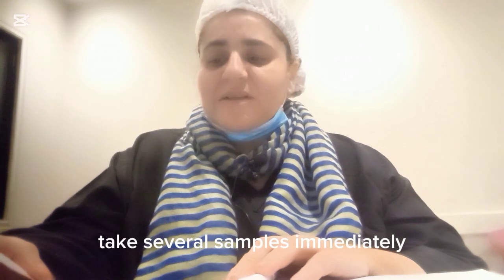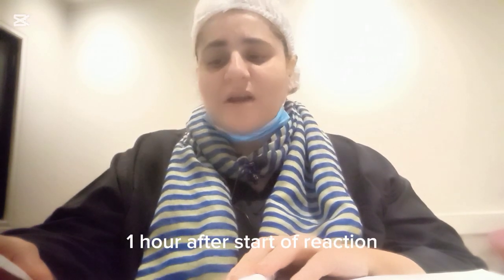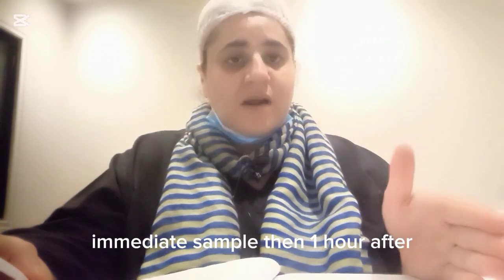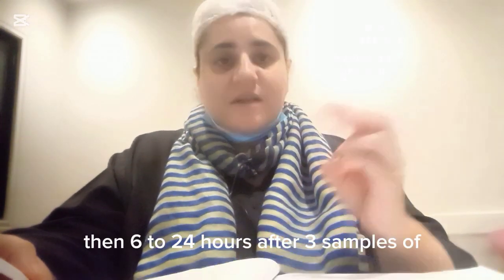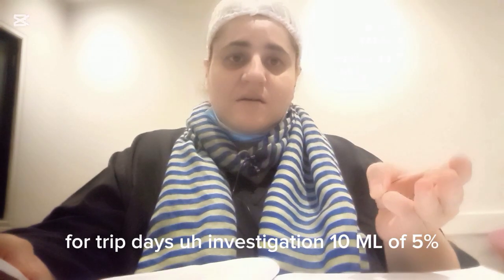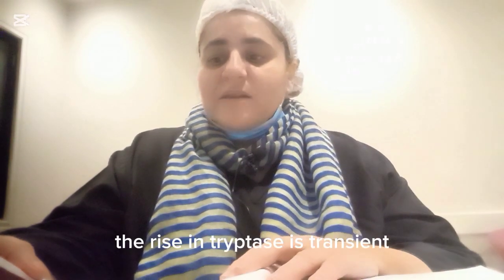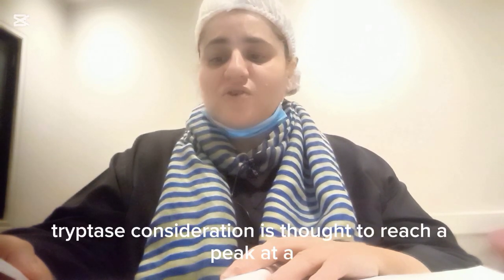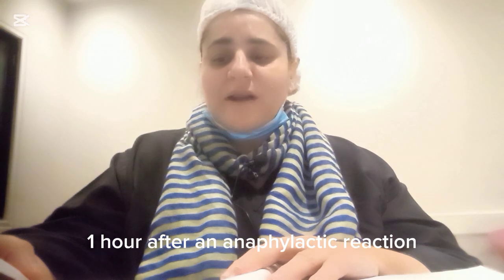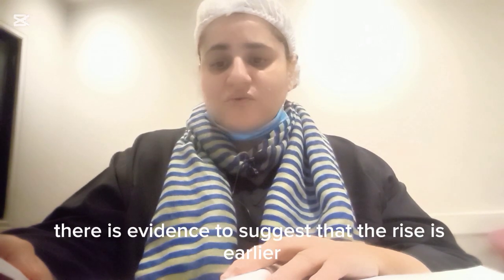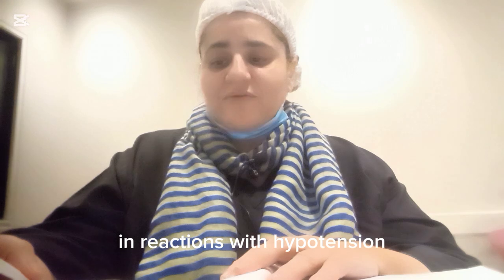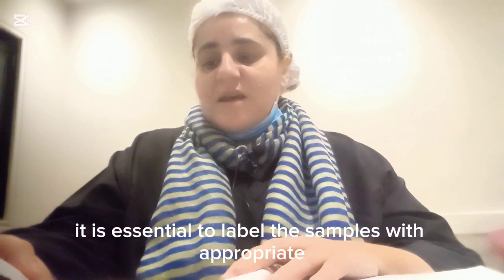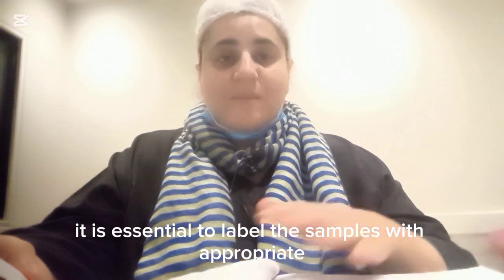Take several samples immediately if the clinical situation allows: 1 hour after start of reaction, and 6 to 24 hours after the reaction. Immediate sample, then 1 hour after, then 6 to 24 hours after. 3 samples for tryptase investigation, 10 ml of IV blood. The rise in tryptase is transient and so timing is important. Tryptase concentration is thought to reach a peak at 1 hour after an anaphylactic reaction, but there is evidence to suggest that the rise is earlier in reactions with hypotension. If the 1 hour sample only is taken, the rise may be missed. It is essential to label the samples with appropriate timings.